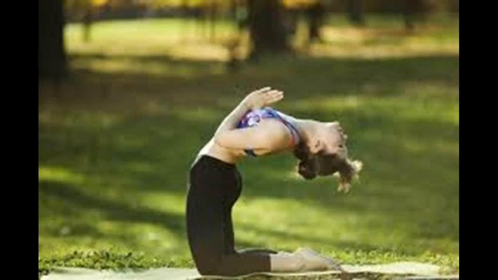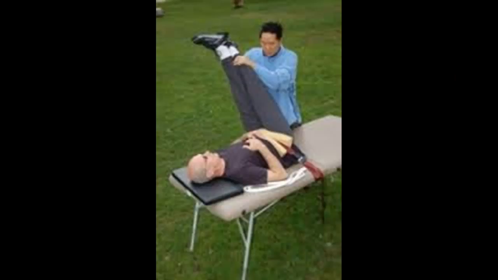Take a breath in and slowly lower the arms and legs. Make sure there is no movement in the hips or low back when doing this exercise. If doing both the arms and legs at the same time is tough for you, you can try doing it with one leg and one arm first and then progress to both arms and both legs.